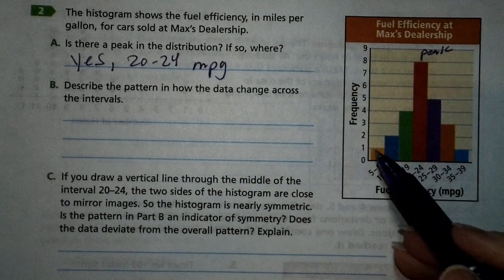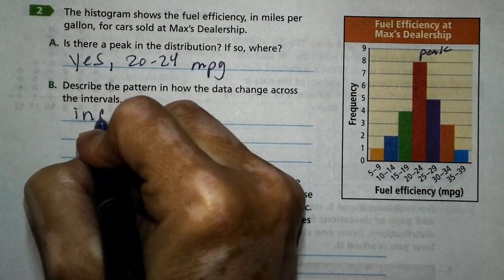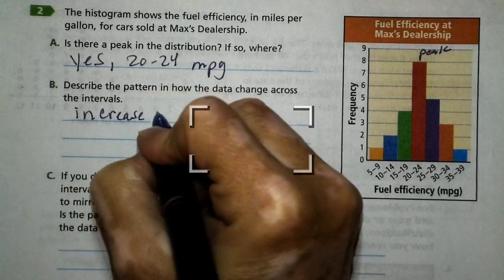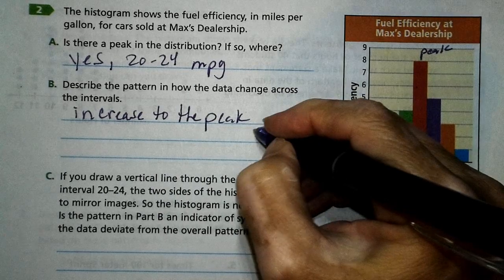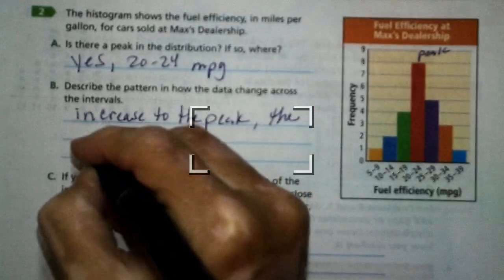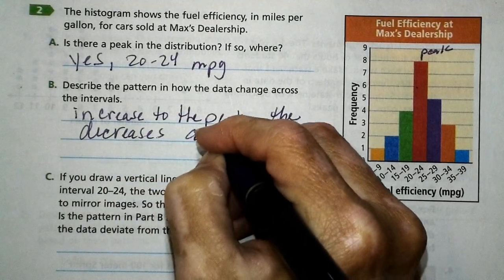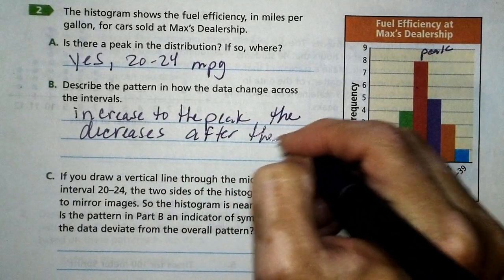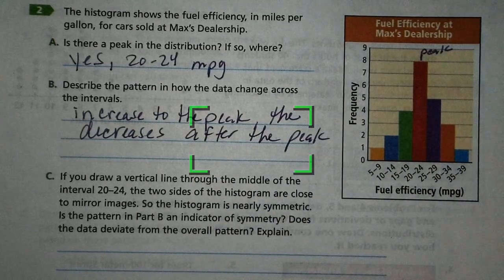Well, as you can see, it's increasing to the peak. So increase to the peak, then decreases after the peak. Okay? All right.